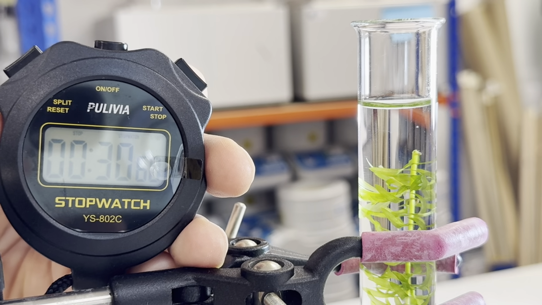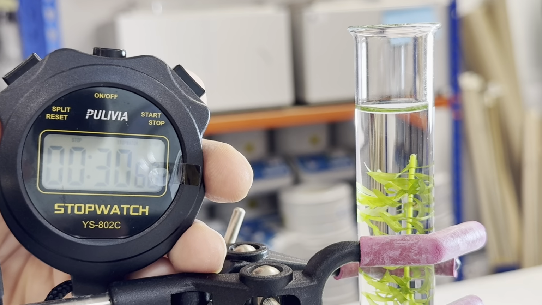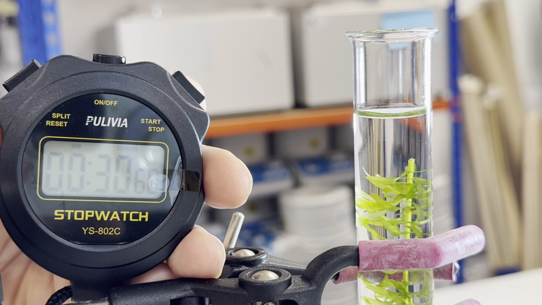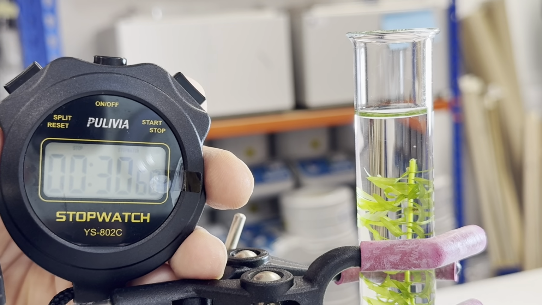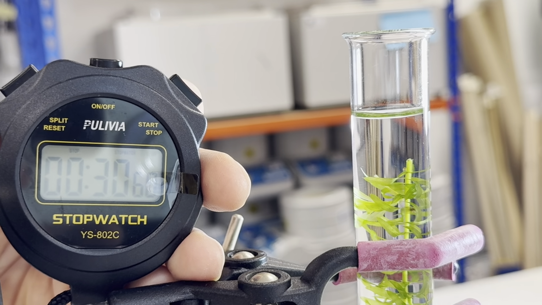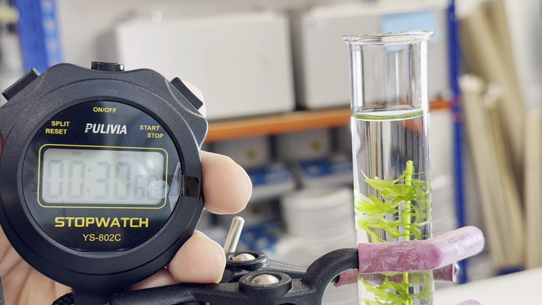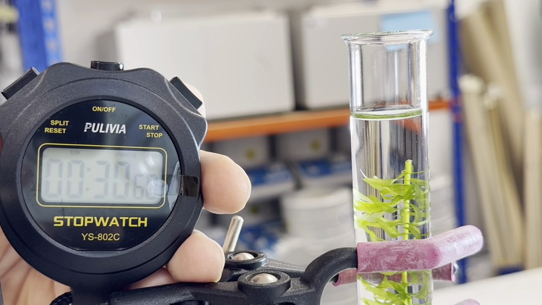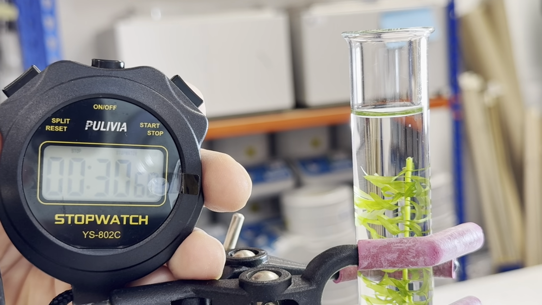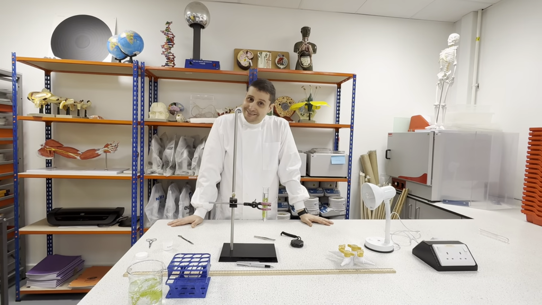So we can see that if I increase the distance, the rate of photosynthesis decreases. This is exactly what is expected. So if I increase the intensity of light, the rate of photosynthesis increases. If I reduce the level of light, I reduce the rate of photosynthesis. The variable here is the light, because the plant is still the same and the CO2 in the water is still the same.